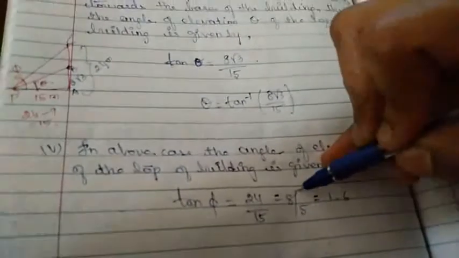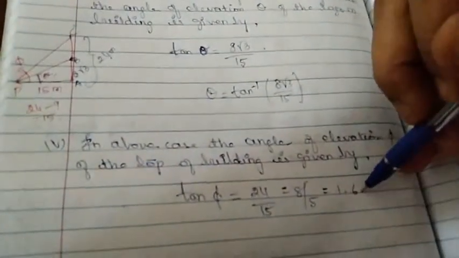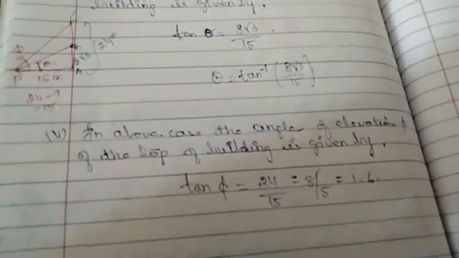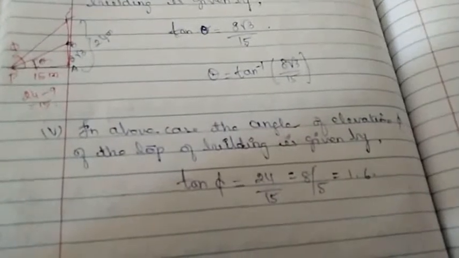If they have given it in fraction, you leave it. If they have given the options in decimal, find the decimal answer and check. As far as case study is concerned, only if you are thorough with the concepts, you can answer it.